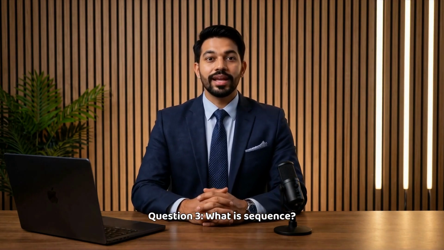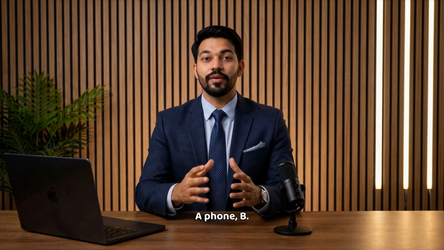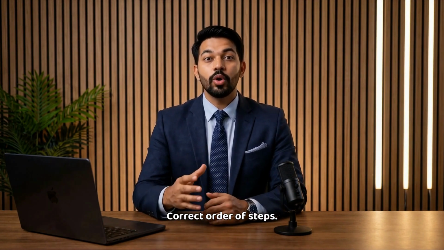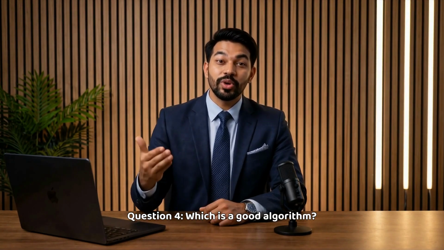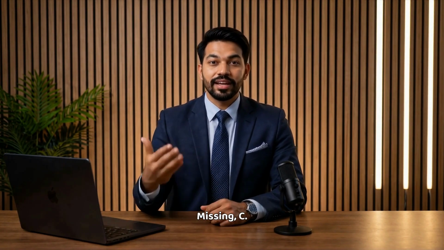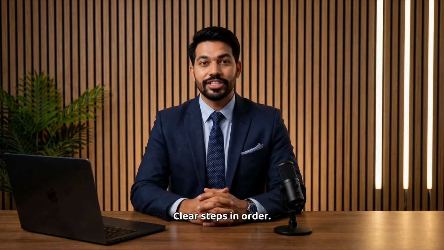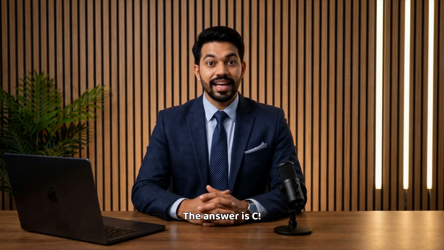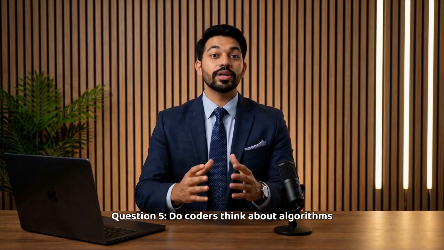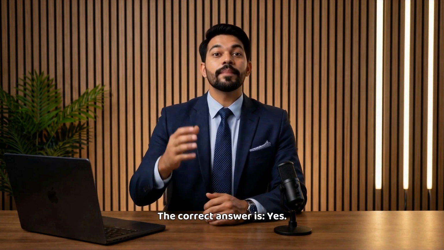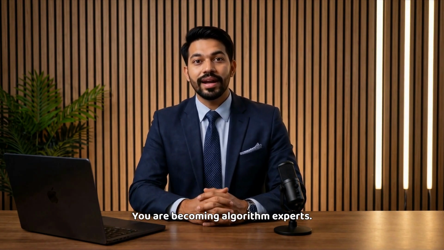Question 3. What is sequence? A. A phone. B. Correct order of steps. Correct is B. Question 4. Which is a good algorithm? A. Confusing. B. Missing. C. Clear steps in order. The answer is C. Question 5. Do coders think about algorithms before writing code? Yes or no? The correct answer is yes. Very good. You are becoming algorithm experts.